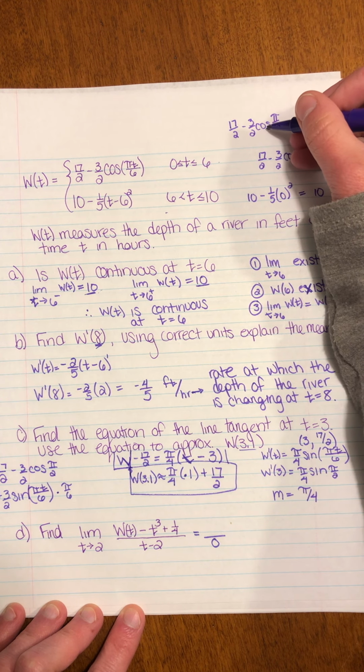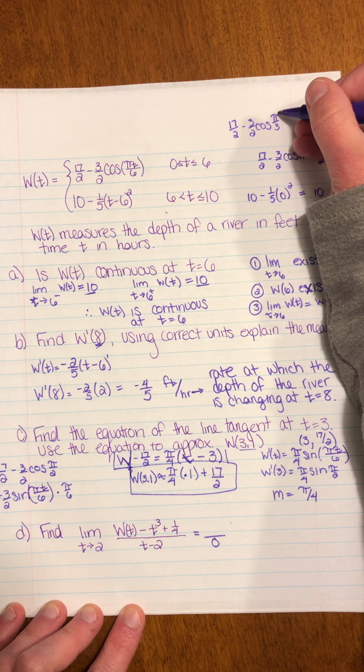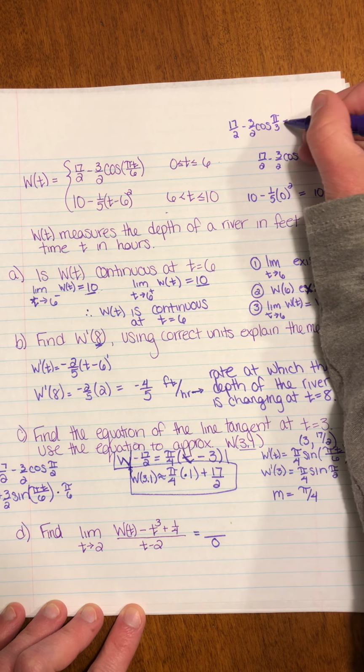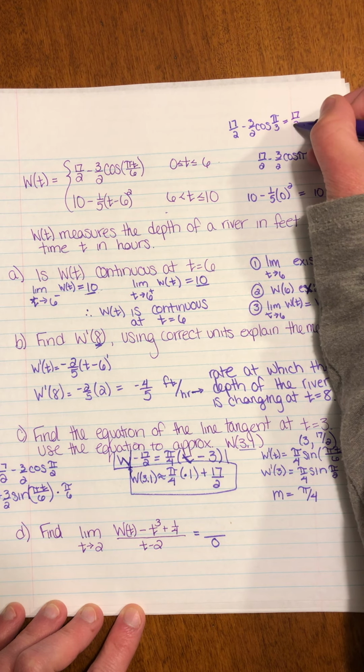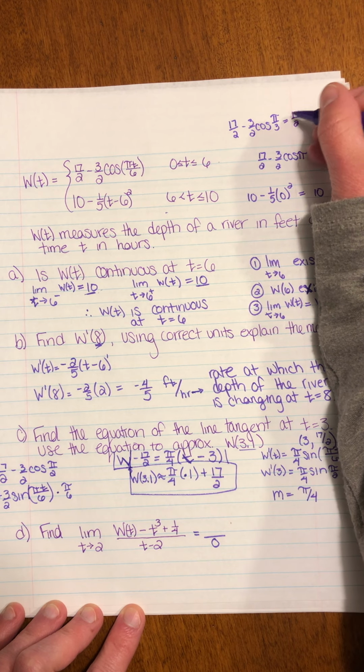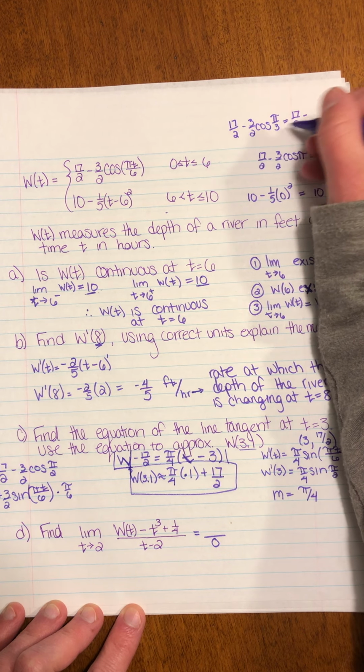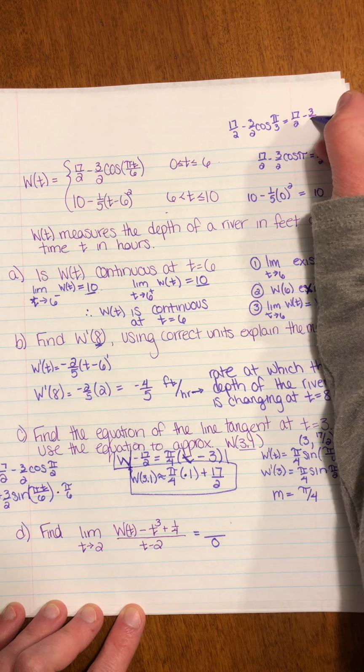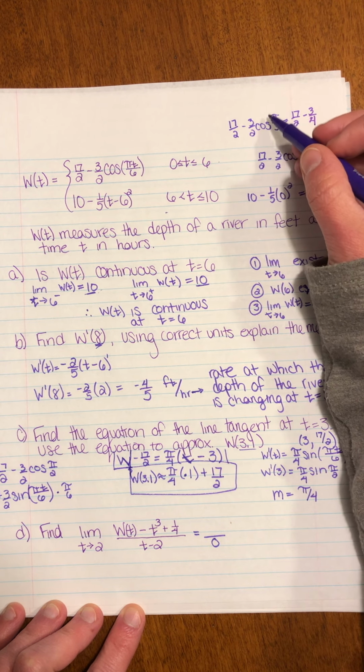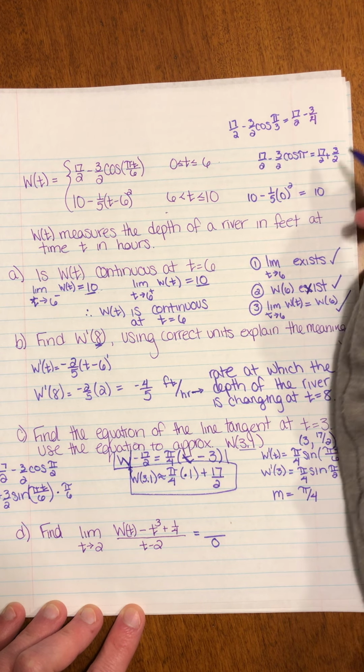Okay, so cosine, the x value at pi over 3 is 1/2. So that's going to be 17 over 2 minus 3 over 4, because 3 over 2 times 1 over 2 is 3/4. Okay?